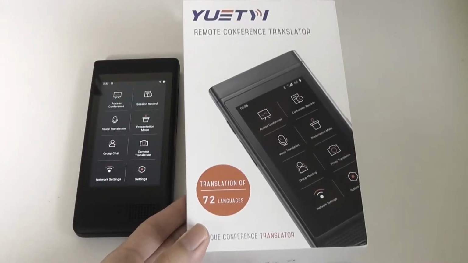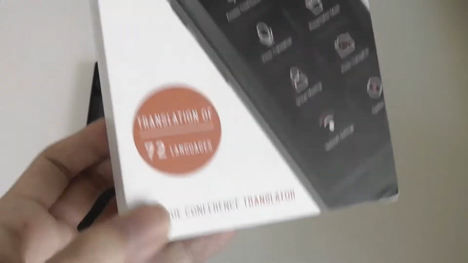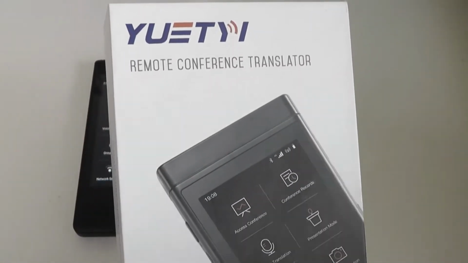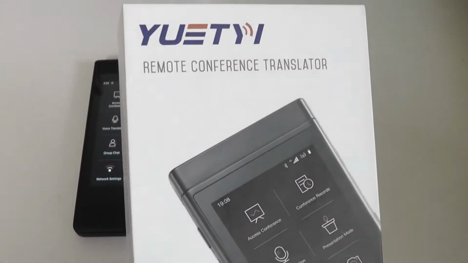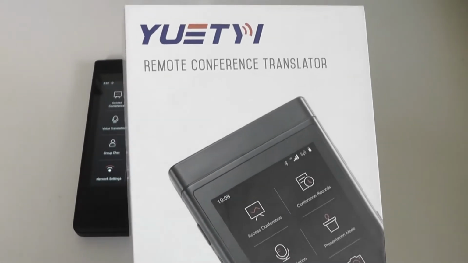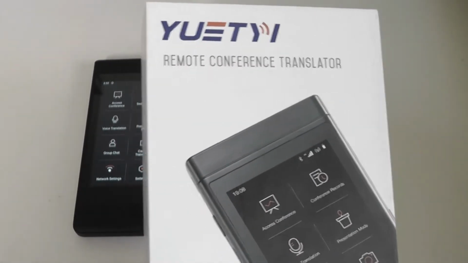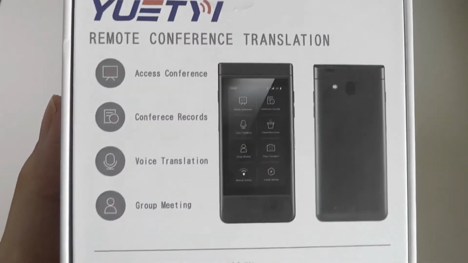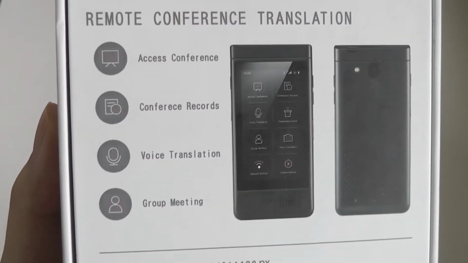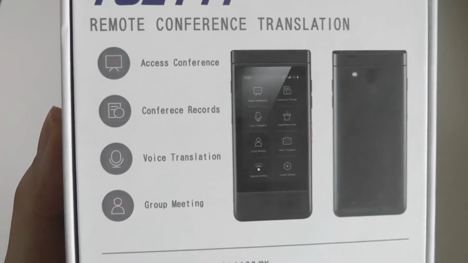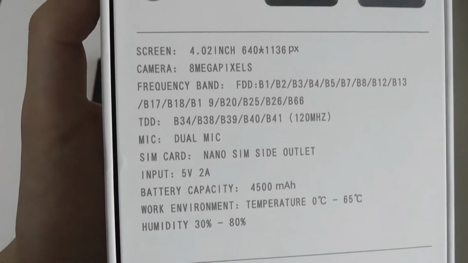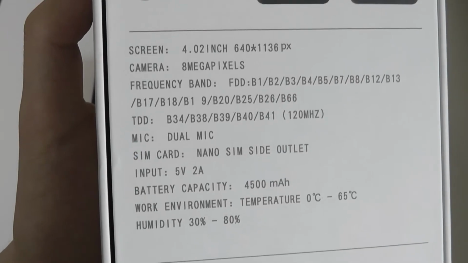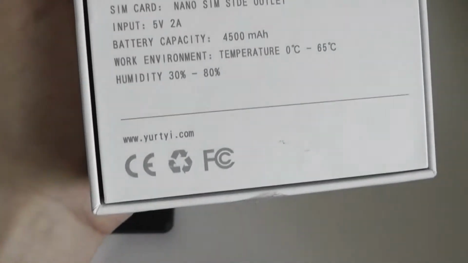So as the box here implies, it does support up to 72 languages, and again, it is using AI translation engines via the cloud, so that's connected to services including Baidu, including Google Translate as servers behind the scenes. It is, again, technically running on a version of Android. It has 1 gig of RAM, quad-core processor, but those specs are not really important considering at the end of the day you're just using it for the very simplified purposes of translation.